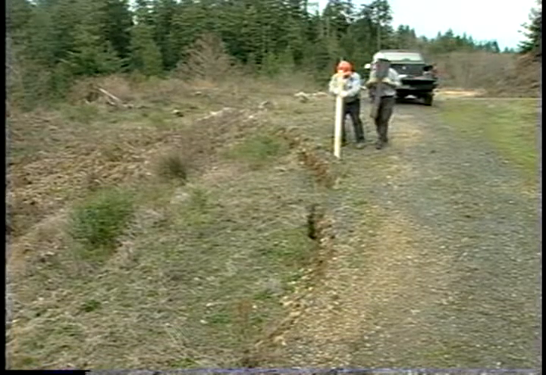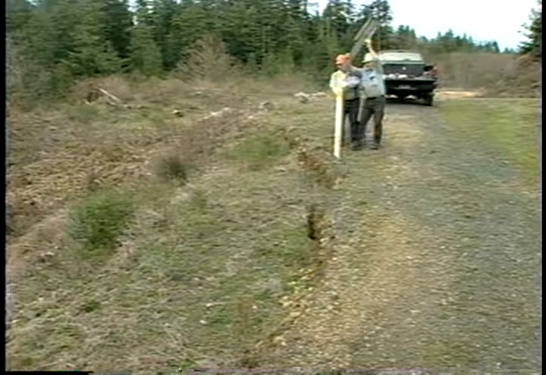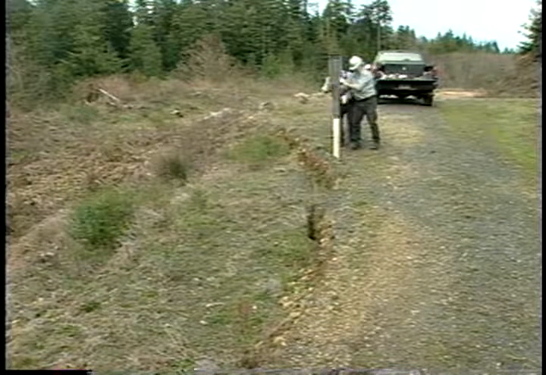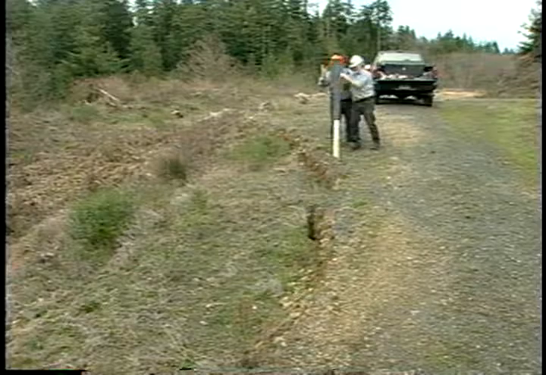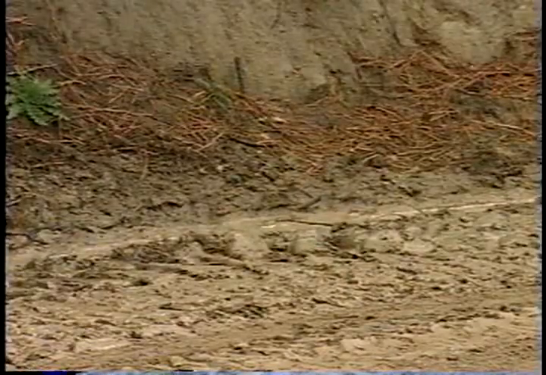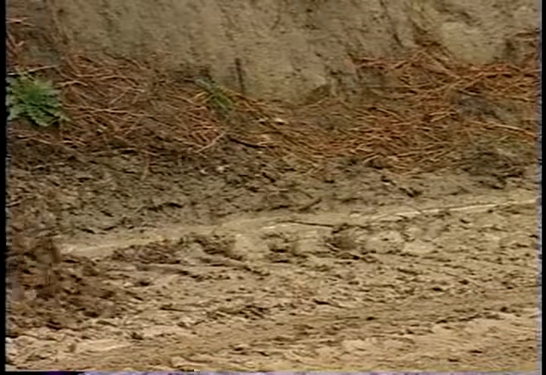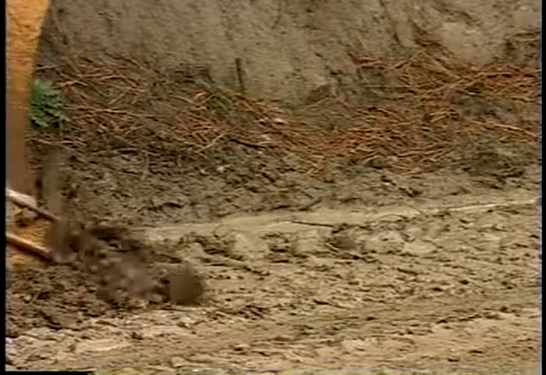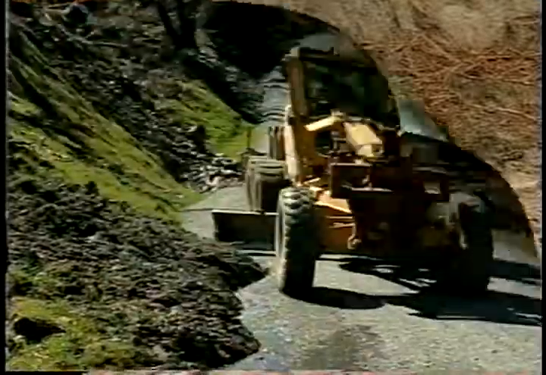If a slump or slide does occur, place signs or barricades to protect the public until permanent repairs are made. In the meantime, you can try to control the damage by diverting water that may be saturating the road.